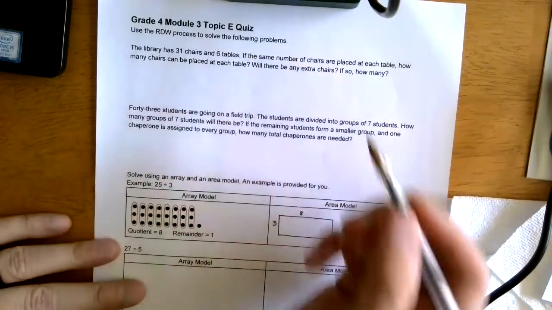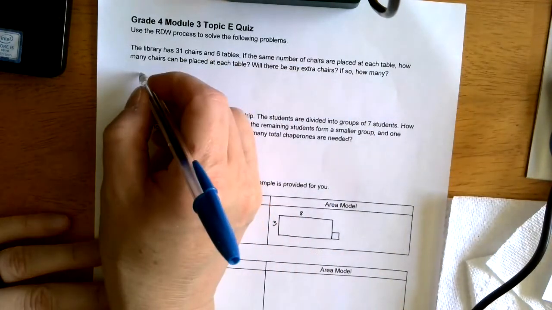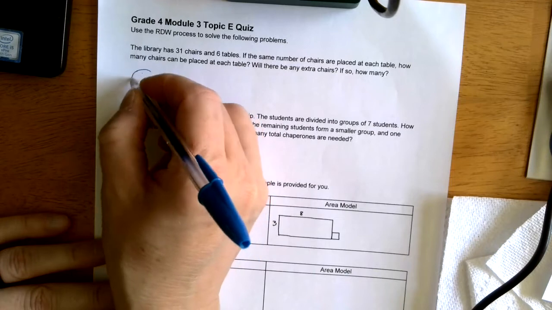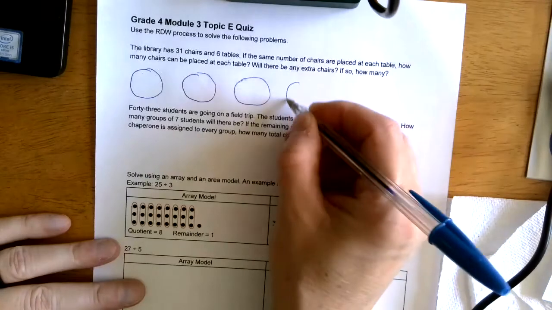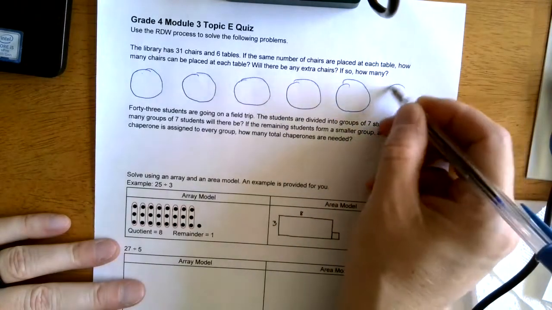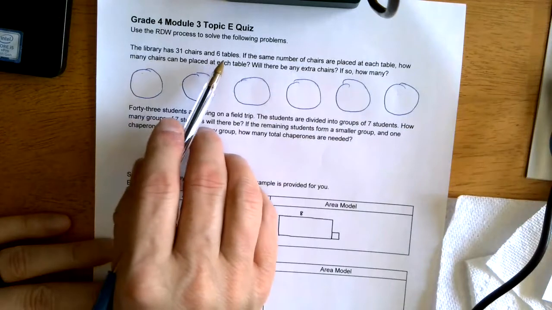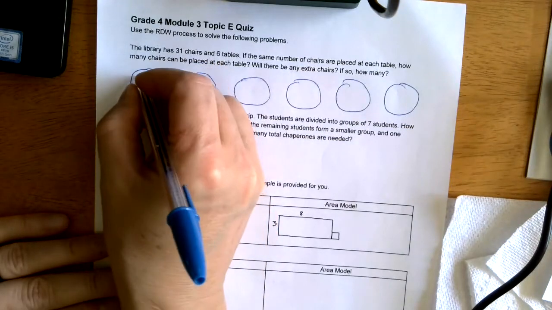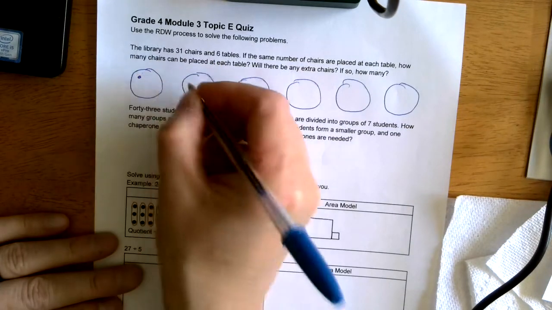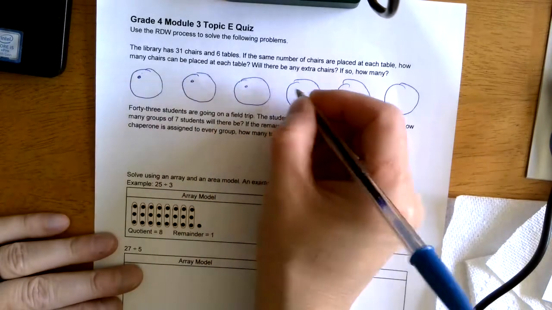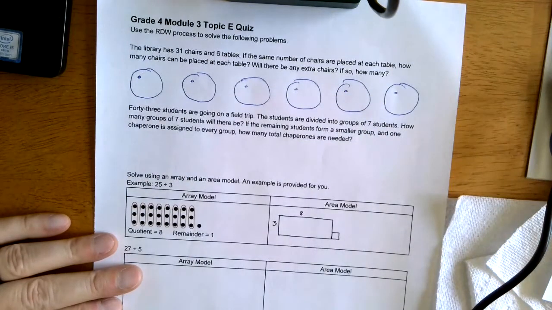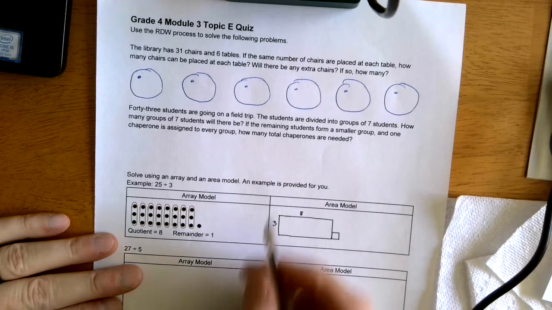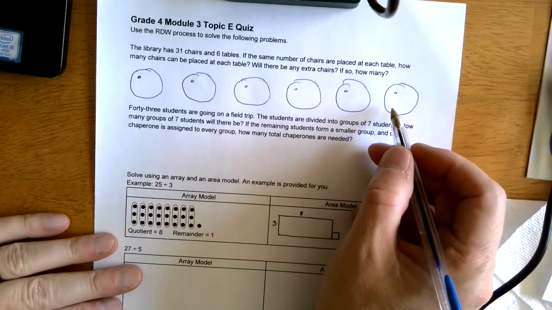So again, I can just draw this, and it can be anything. It can be any table. Okay, it can be a circle table, it could be a square table. I'm just going to draw 6 circles. Okay. 6. And it says I have 31 chairs. So I'm going to put a chair inside the circle. Okay, so I have 1, 2, 3, 4, 5, 6. I have 31, so I have to keep counting until I use 31, okay? But remember, I have to share them equally.